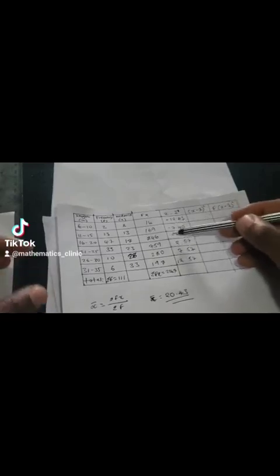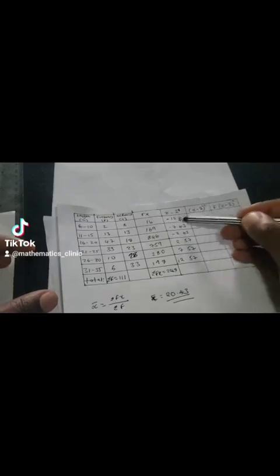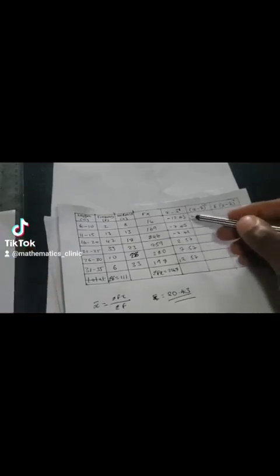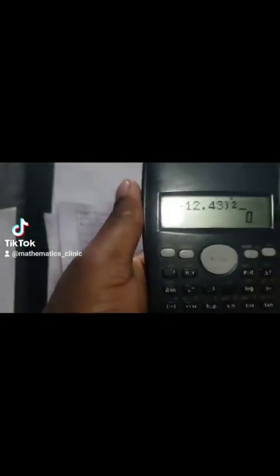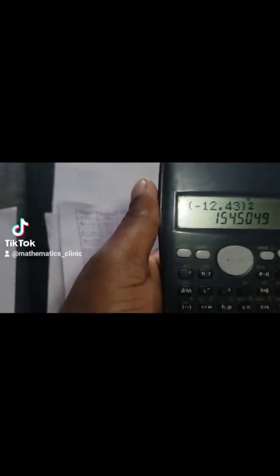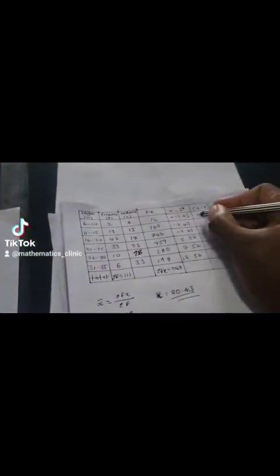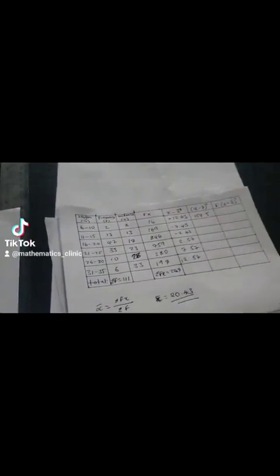So what we are going to do next is, now we're going to square this. That's what this means. We get to square these results now. So what is negative 12.43 squared? Negative 12.43 squared, we are going to get 154.5. Leaving our answer in 1 dp, just to be safe.